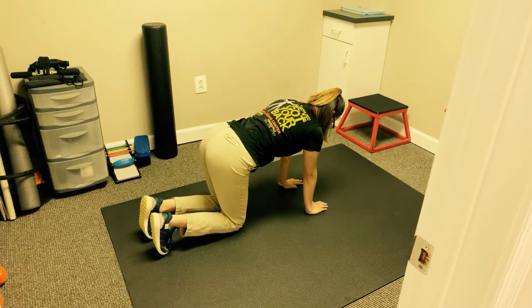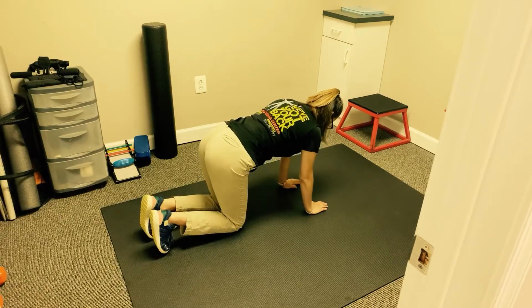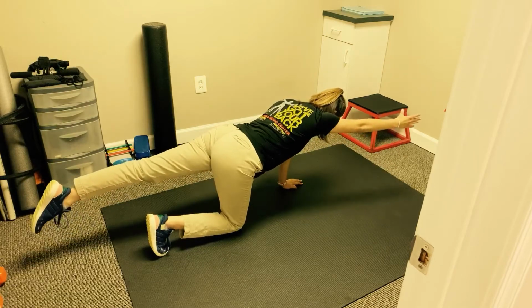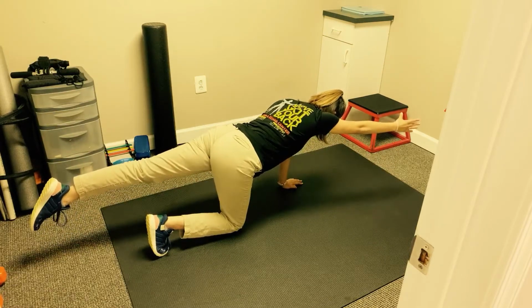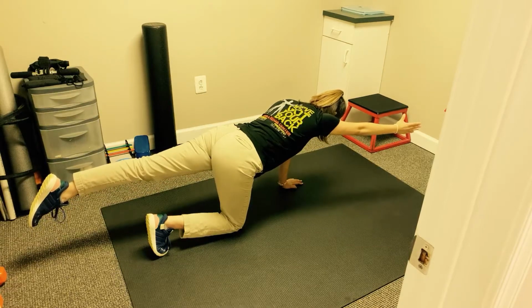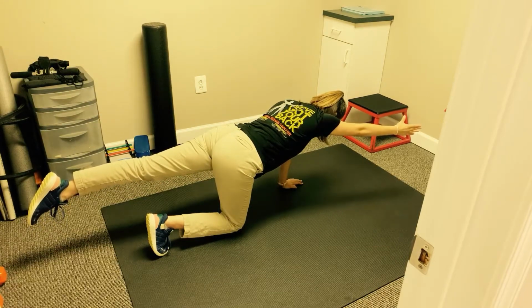Relax the core. You let that go, and then again, contract the core, belly button to spine. Other leg and other arm up. You see, we're going to hold this for about 8 to 10 seconds. Head, you want your head in a neutral position. You do not want to be looking straight down or straight up. You just want it in a relaxed position.